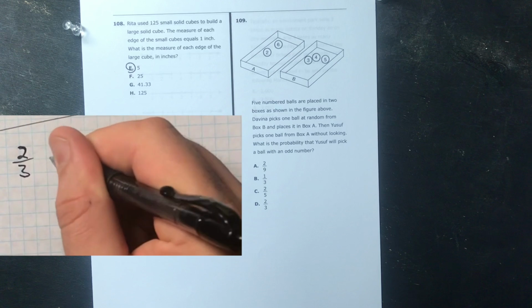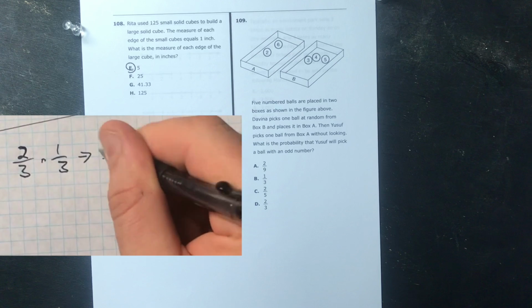2 probability events. There's the first, there's the second. Multiply them together, 2/9 that he gets an odd.